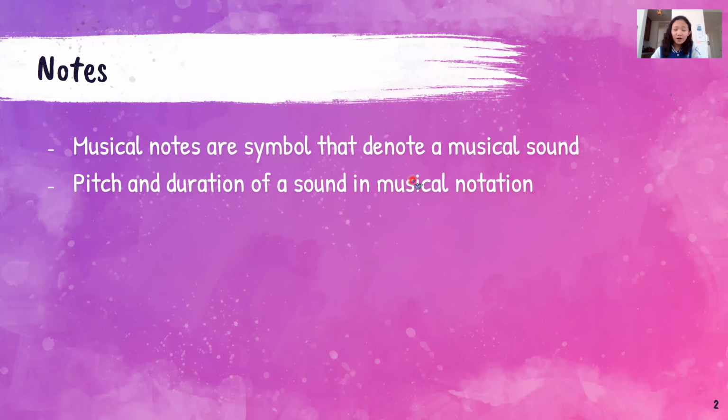So basically, notes are a symbol that denote musical sound, and this can be divided up into two aspects, pitch and duration of the sound. So pitch and duration are written in this thing we call musical notation, and today we'll be talking about the duration of a sound.